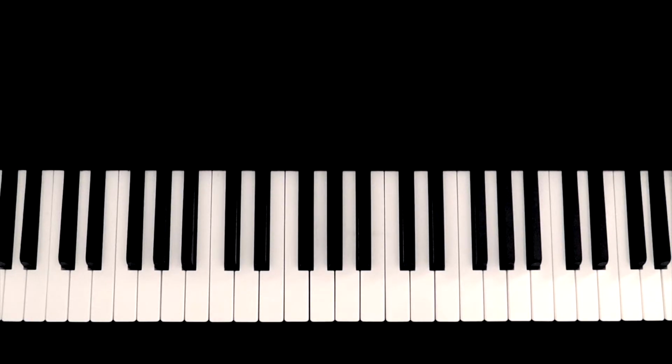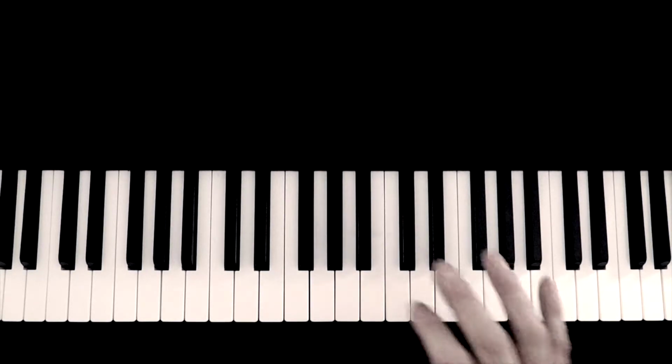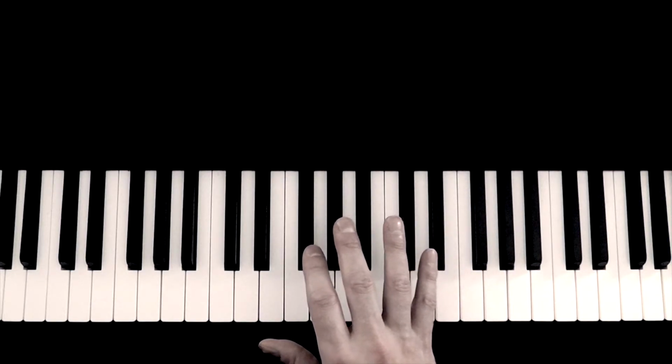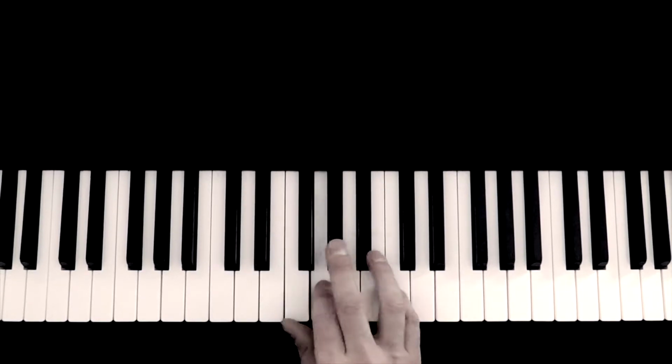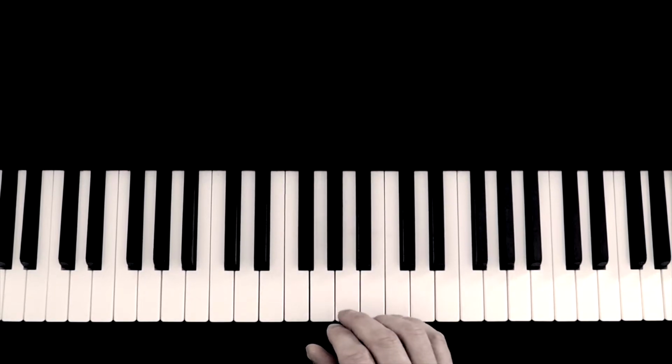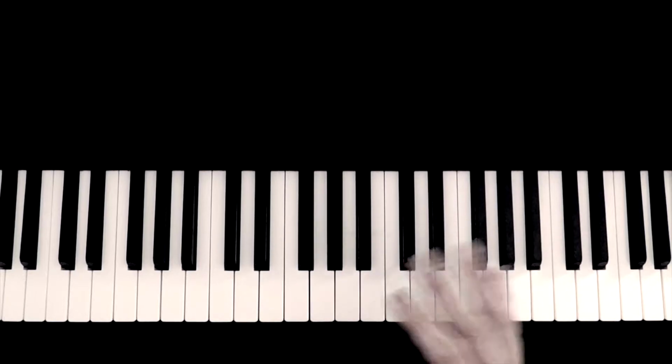So before we actually start with playing through the introduction or the A section, I just want to talk about the chromatic scale. So the chromatic scale is a scale on the piano, and you've got the major scale and the minor scale. But the chromatic scale is the one that uses all the notes, all the white notes, all the black notes.